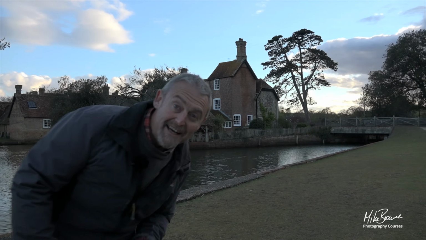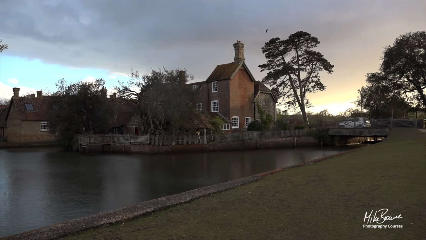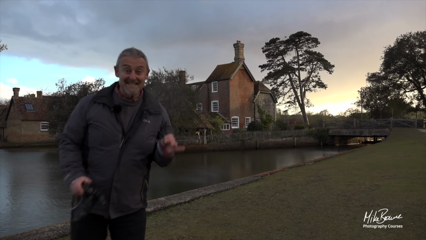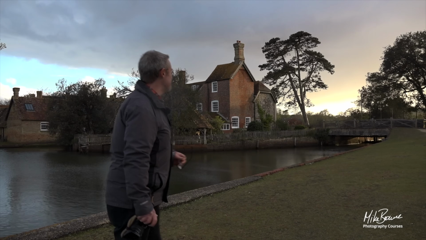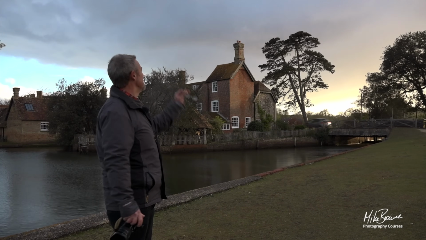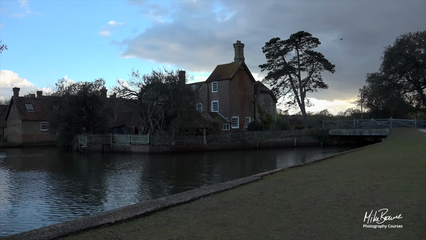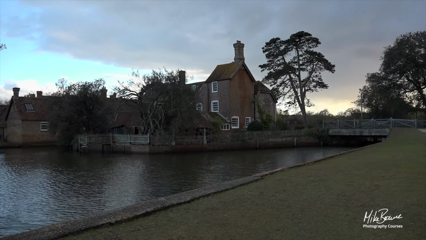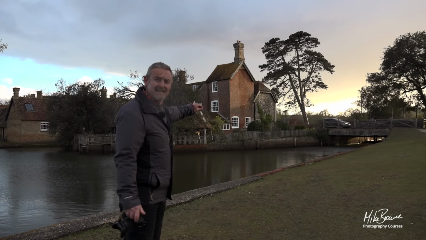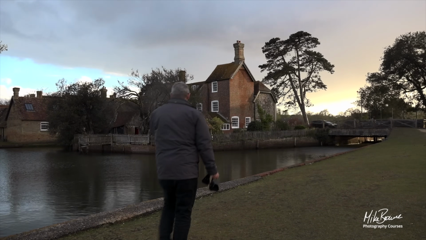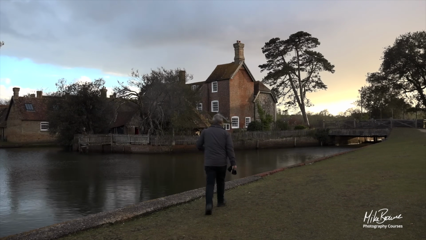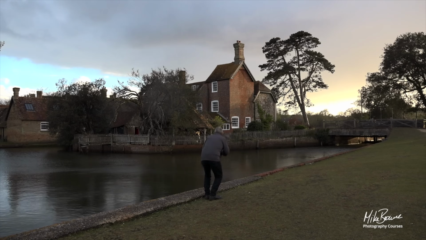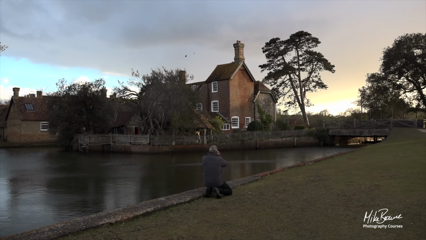I'm going home for dinner now, but I didn't go home. How I suffer for you guys. I thought, I wonder what will happen as that cloud moves over. It's totally changed the dynamic of everything, hasn't it? And look, there's a little hint of light appearing on the side of the house as the sun is coming in under the cloud. It's just starting to rain and it's getting a bit windy.